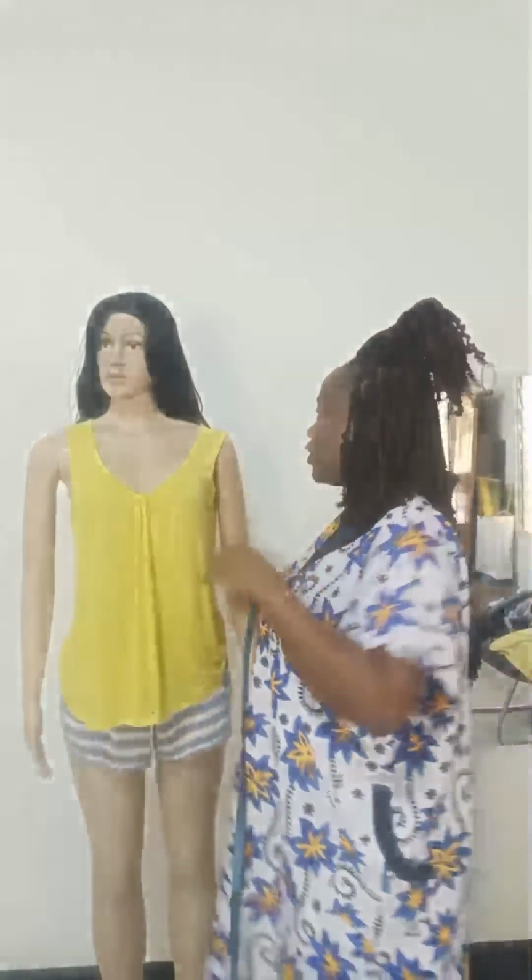So today, without talking too much, I'm just going to show you some basic measurements that you need to know. If you are a beginner, then don't miss this. Even if you are not a beginner, I'm sure there is something new that you are going to be learning today. So let's get right in. Hi, Dorcas. Thank you for joining in.